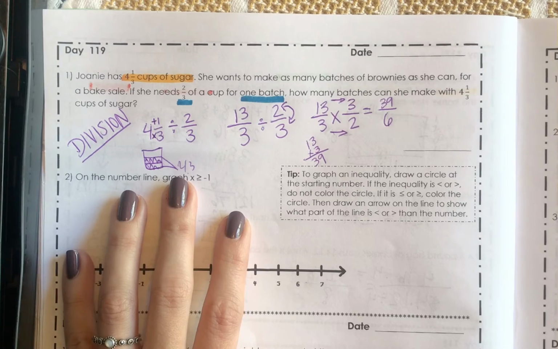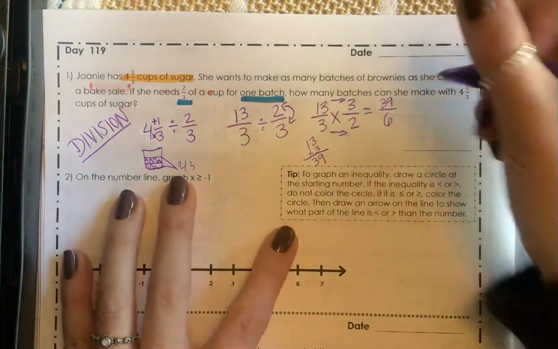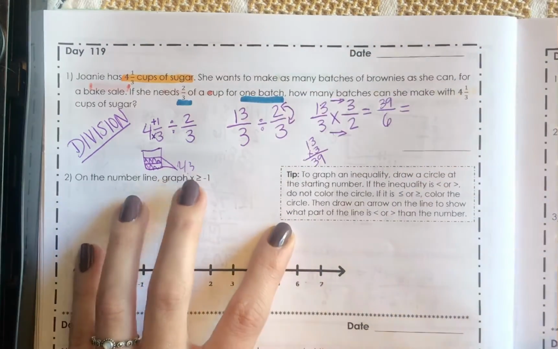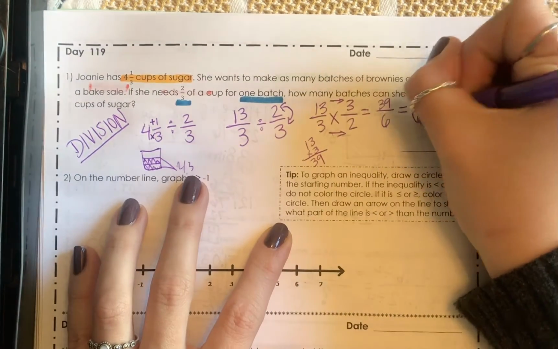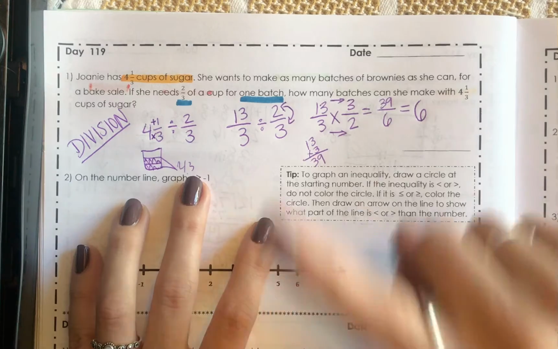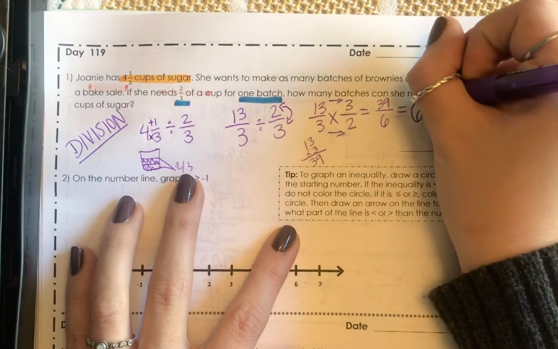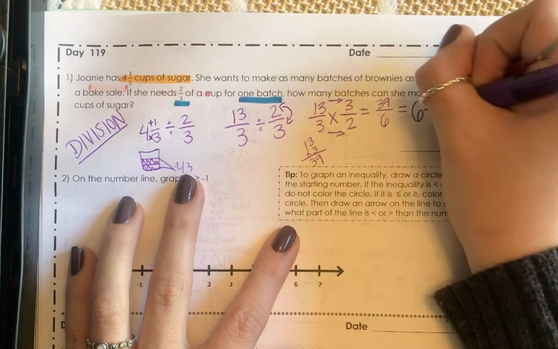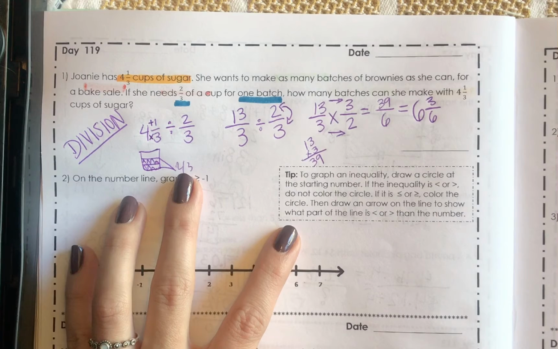39/6. Now I have to ask myself, how many times does 6 go into 39 without going over? Well, I know that 6 times 6 is 36, and that is awfully close. So I'm going to say it goes in 6 times, and if 6 times 6 gets me to 36, then I go 37, 38, 39, right? And I'm 3 away. So I have 6 and 3, and I keep the bottom number, the denominator, there.